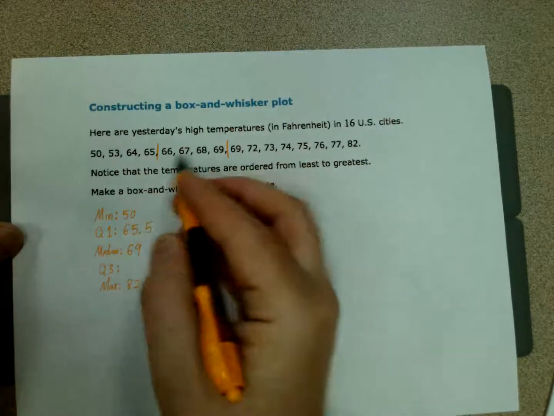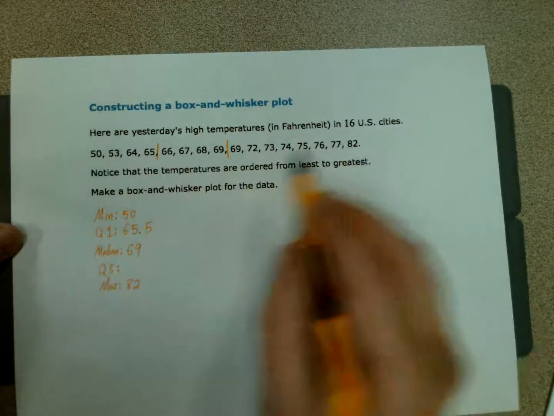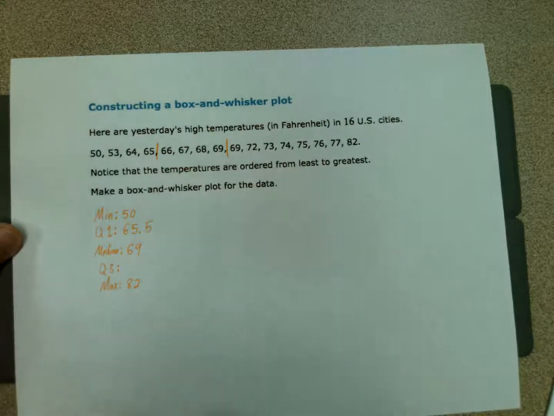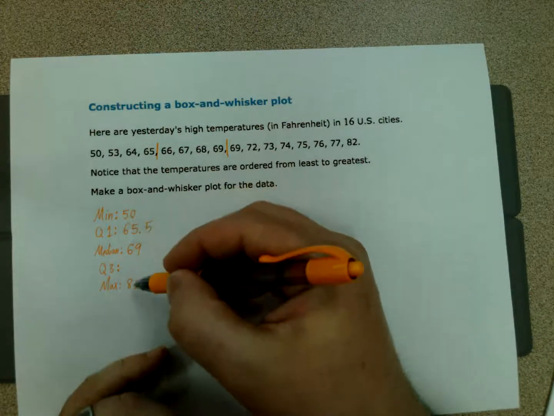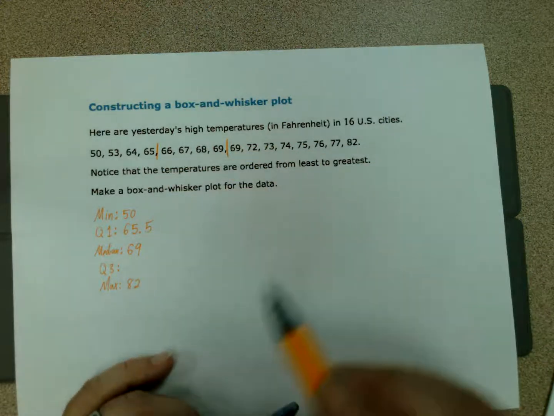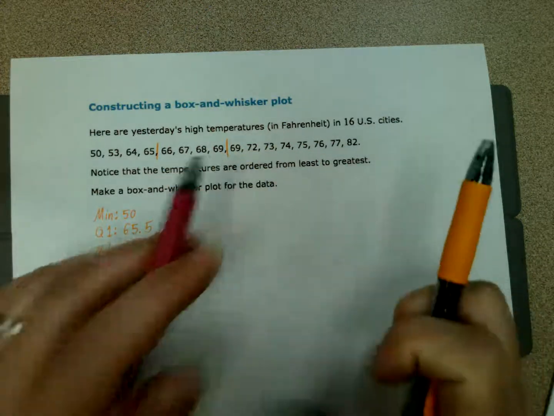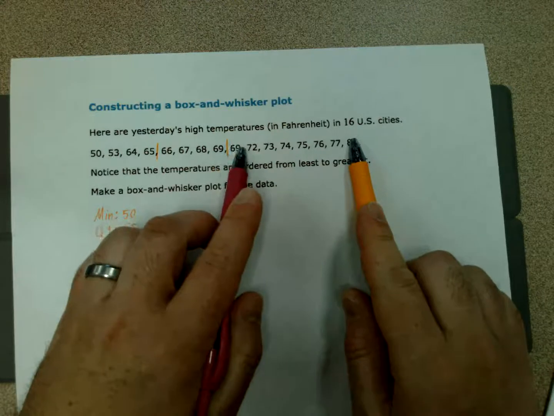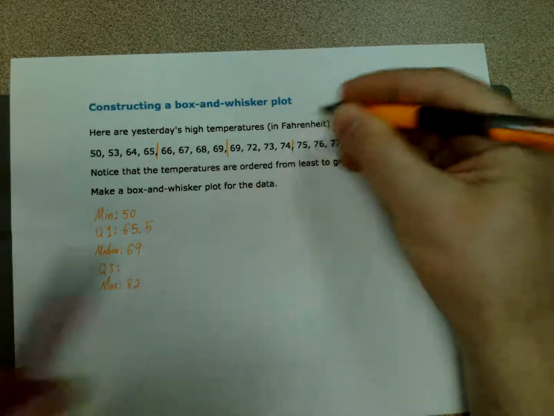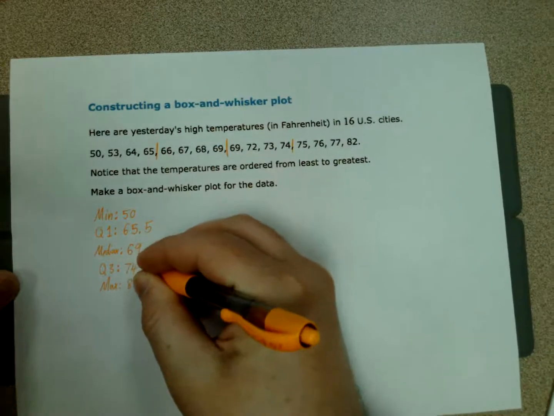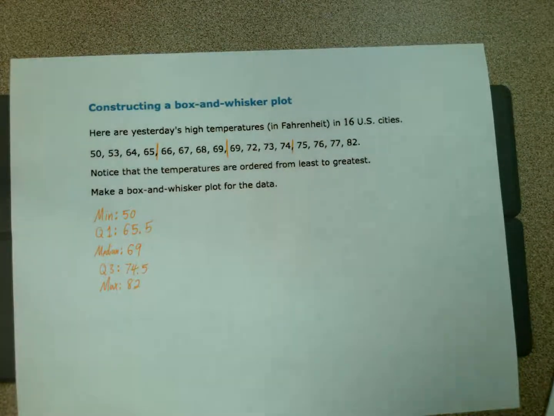Now notice 65.5 is not actually on anywhere because they're all whole numbers, and that is perfectly fine. That doesn't matter at all. Okay, so sometimes your numbers that are summaries will not be perfect. That's okay. So we're going to do the same thing over here. 1, 2, 3. We have 74 and 75, and we get 74 and a half when we add up 74 and 75 and divide by 2.